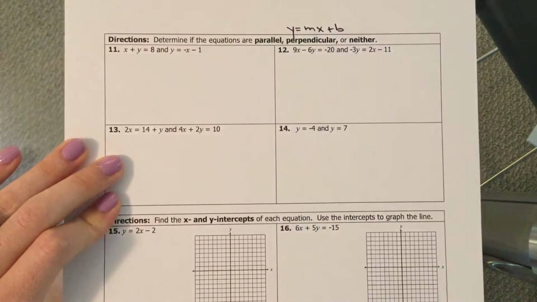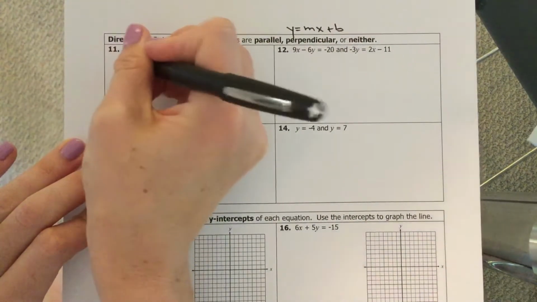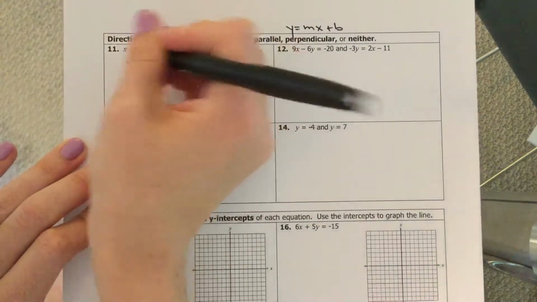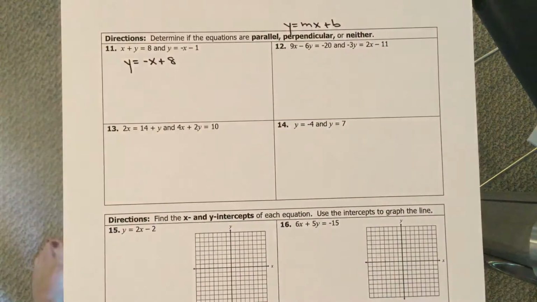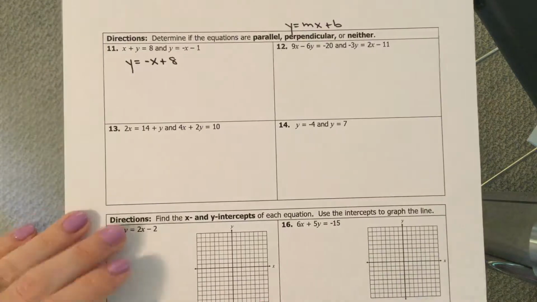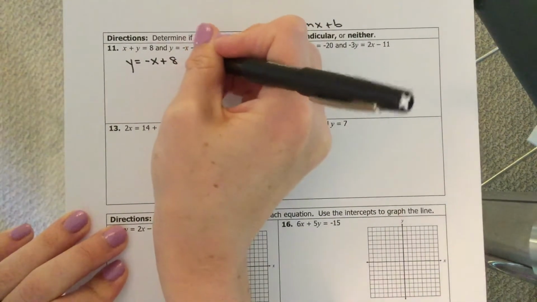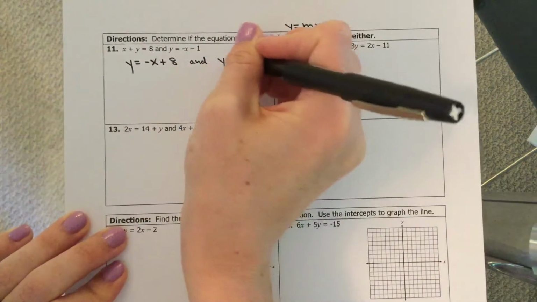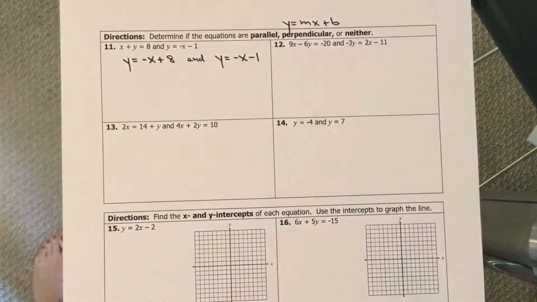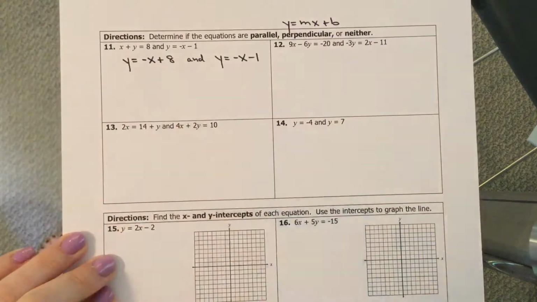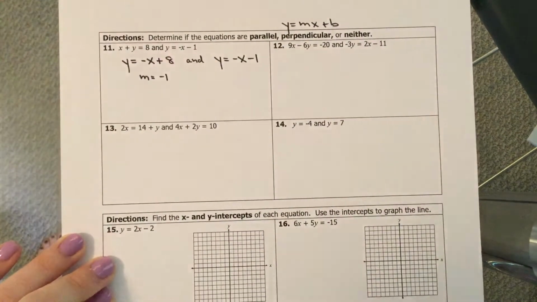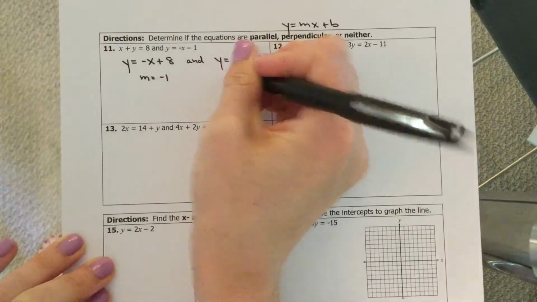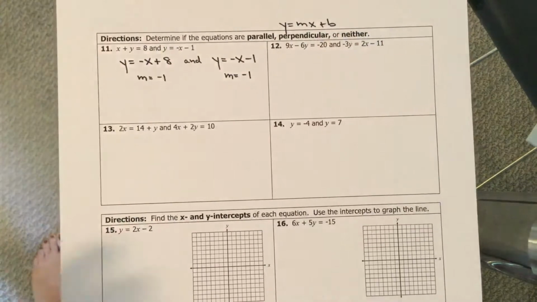So I'm going to do that by subtracting x from both sides. If I subtract x, the y will be by itself. And if I subtract x from the right, you'll have a -x joining our 8. So that is in slope-intercept form. And the second one is actually already in slope-intercept form, so I just want to write it next to it here. So this one, this slope, the number in front of the x, is a -1. And for our second one, again, the slope is in front of the x, which is also a -1.